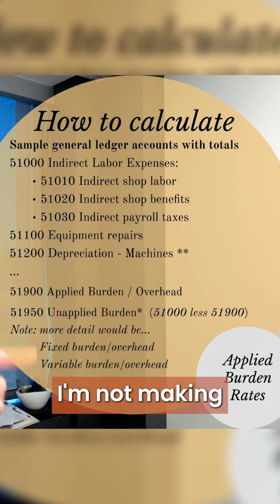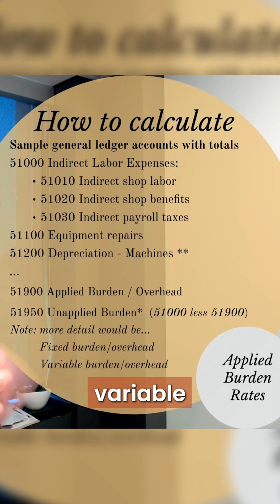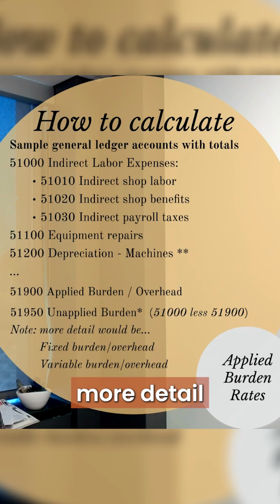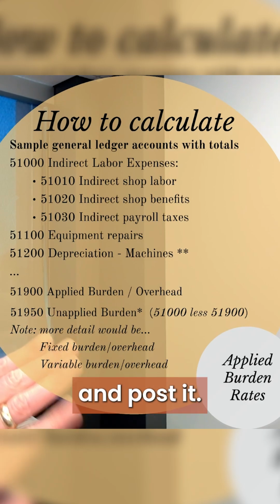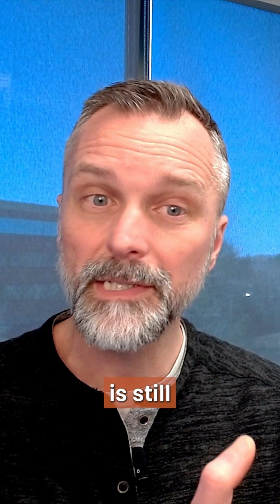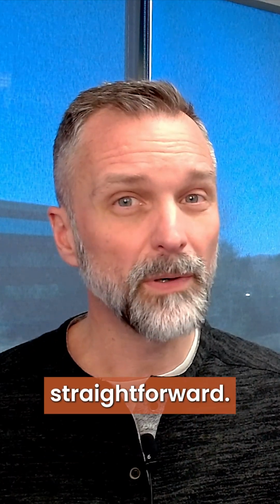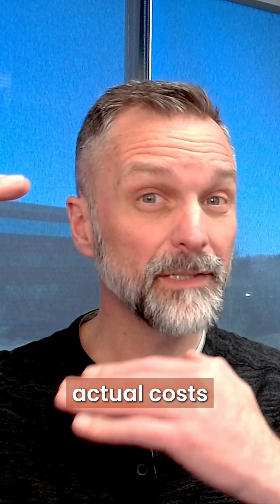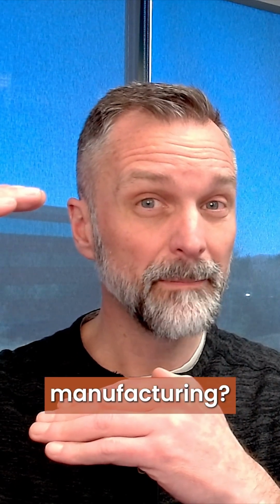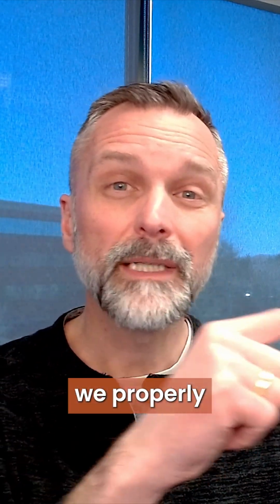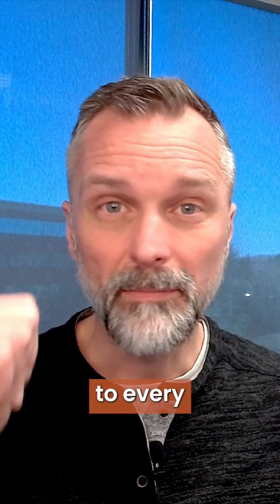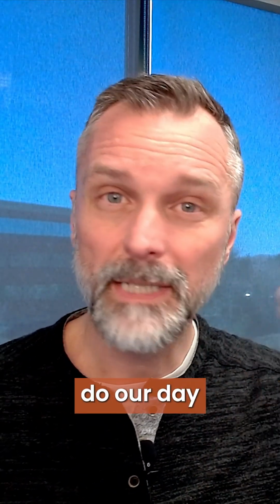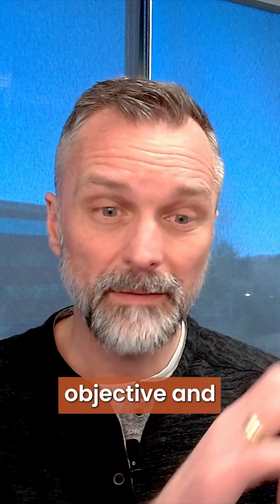In this example, I'm not making a distinction between fixed and variable overhead. Suffice to say, that's another way of getting more detailed of how we drive the cost and post it, but the end result here is still relatively straightforward. What are our planned or expected and then actual costs of indirect manufacturing? And then are we properly applying it to every part, work order, job, etc., as we do our day in, day out business? That's the objective and the goal.